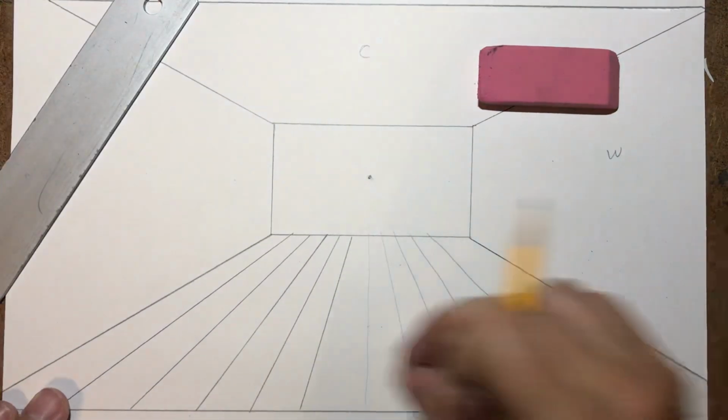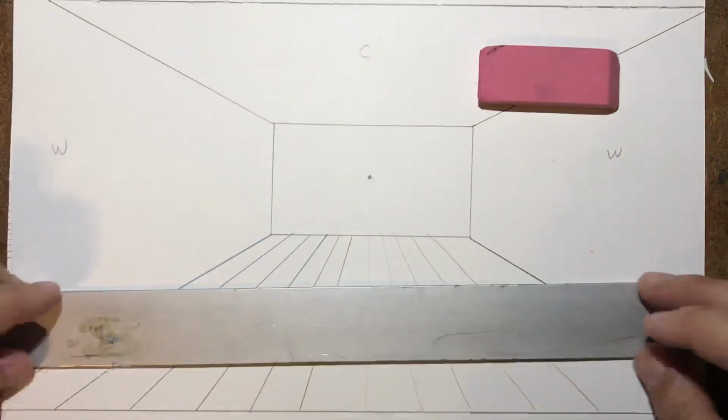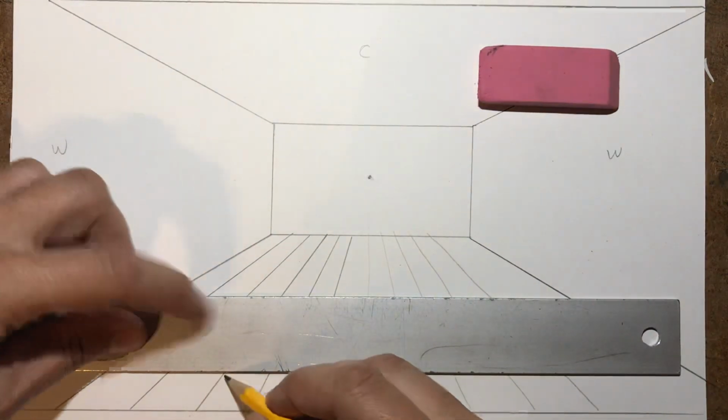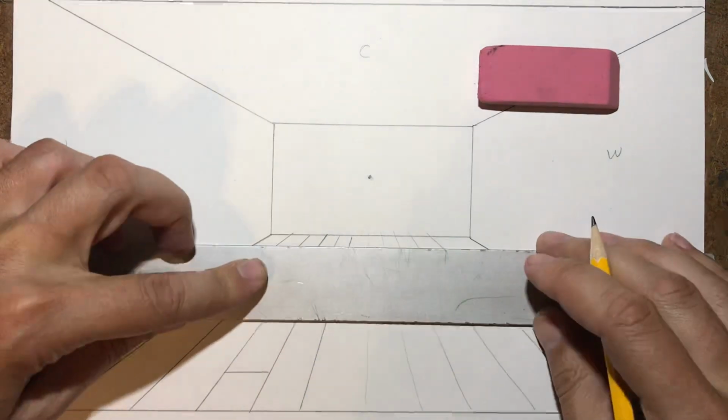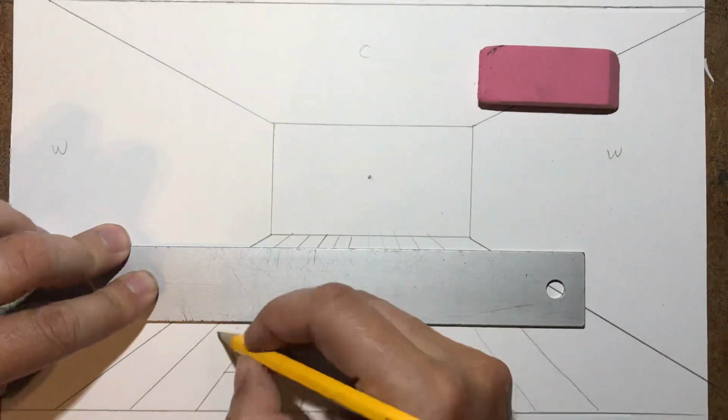Remember, since this is a horizontal surface, I'm going to need some horizontal lines. So somewhere along the line, the way I like to work is I like to make sure the edge of my paper and the edge of my ruler are parallel. And I just put some random lines between the boards.